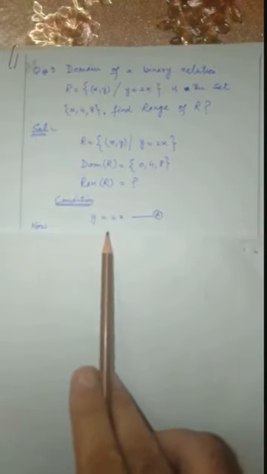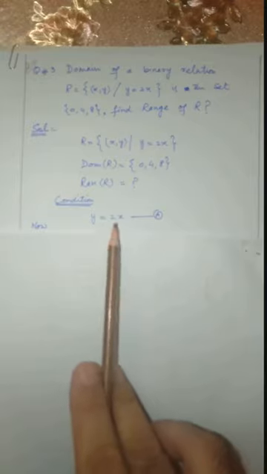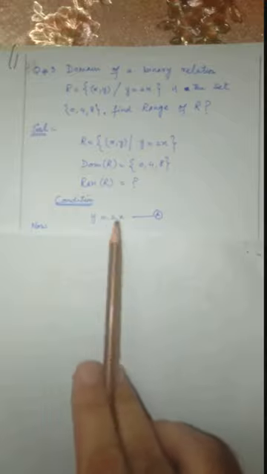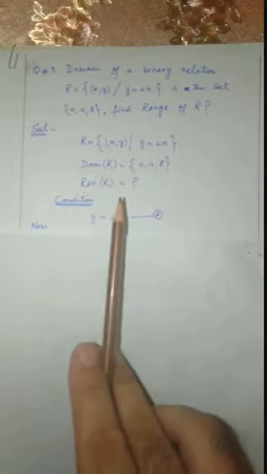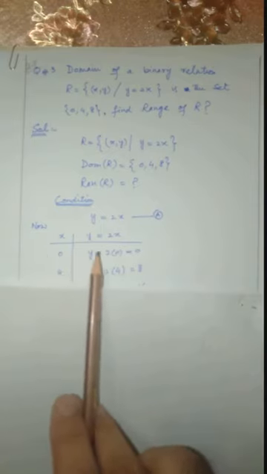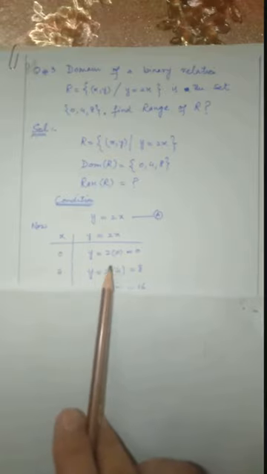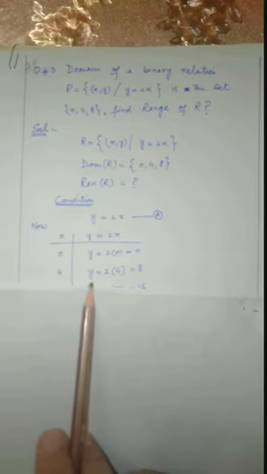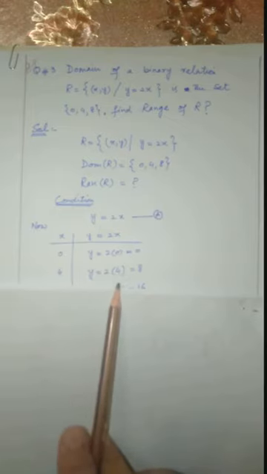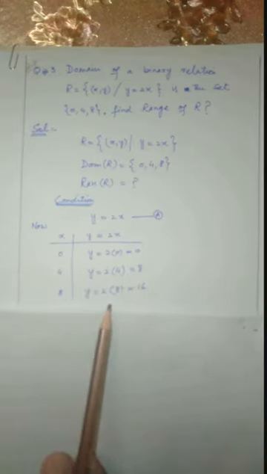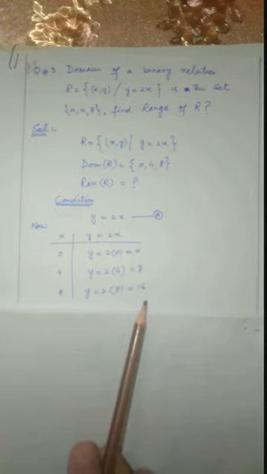Condition: y = 2x. Remember, students, x is the independent variable and y is the dependent variable, and the domain represents the values of x. Now y = 2x. x is given as 0, so putting it in this equation, y = 2 times 0, which is 0. When x is 4, then y = 2 times 4, which is 8. When x is 8, then y = 2 times 8, which is 16.